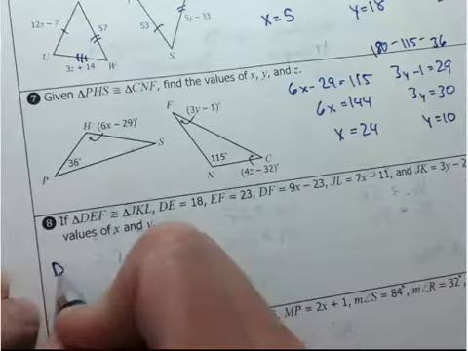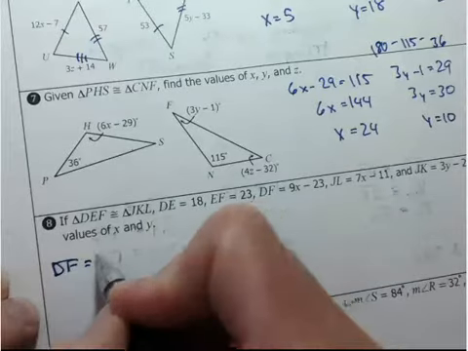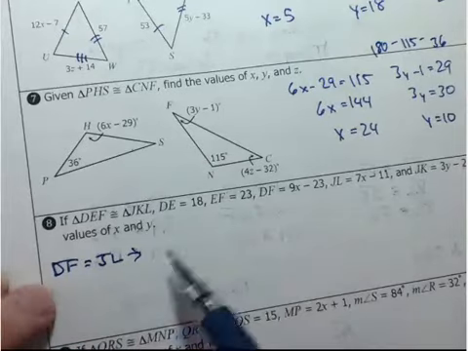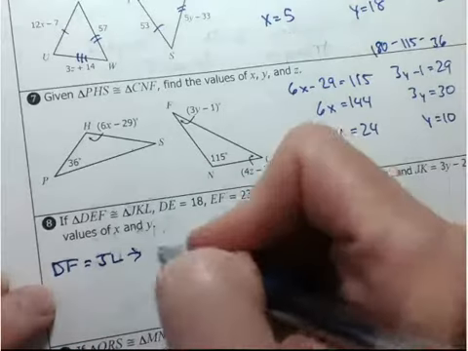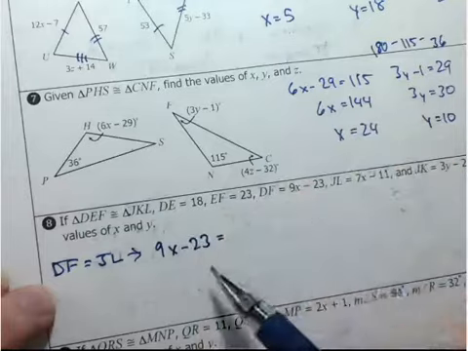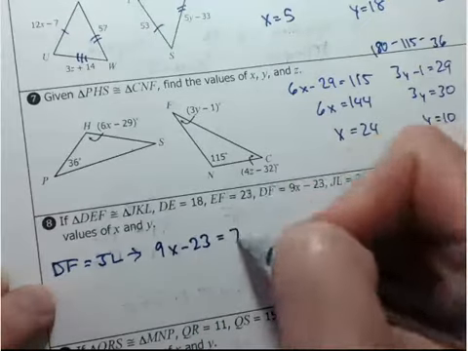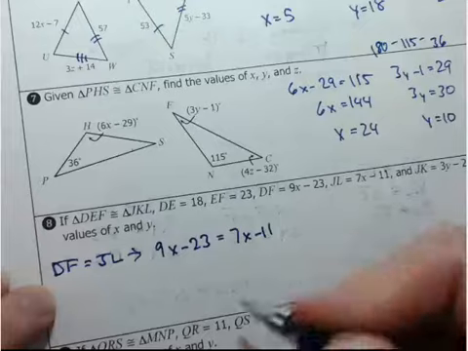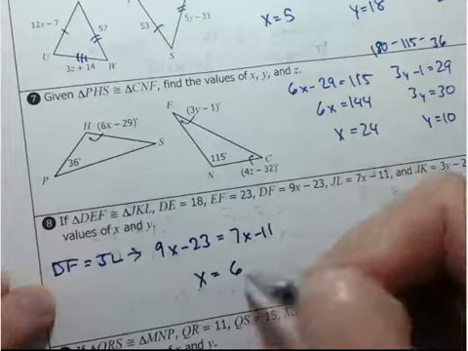So if I use DF is congruent to JL, then I can set up my equation so that DF is 9x minus 23 is equal to JL, which is 7x minus 11. And then we do the algebra on that. We get x is equal to 6.